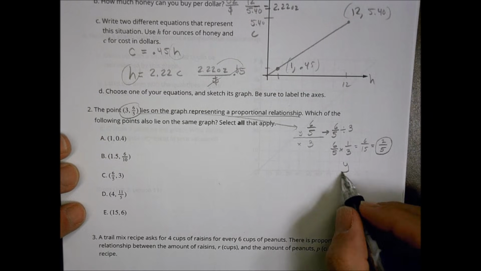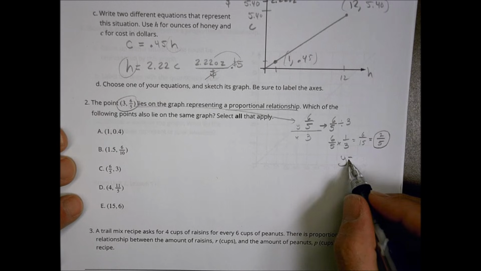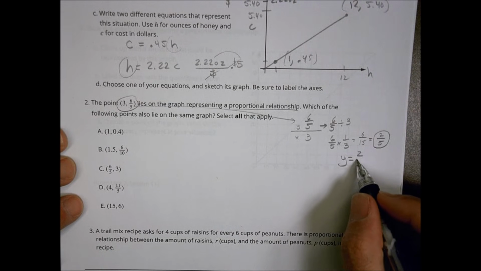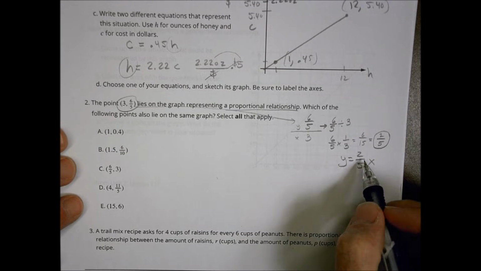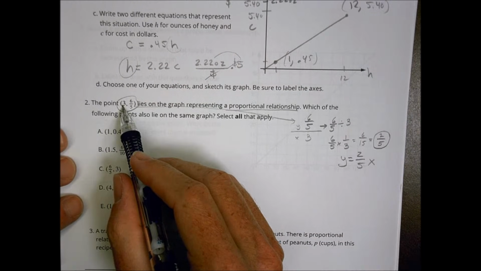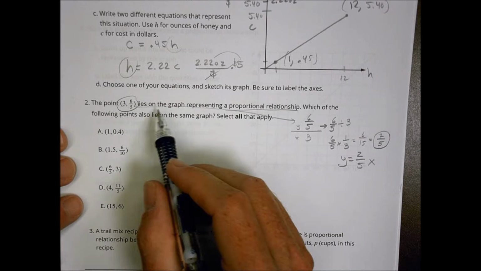Okay, so this becomes my constant of proportionality, my k value, 2/5, which means I can take this value. This is my graph, or my equation. My equation for this graph so far is y equals 2/5 x. Okay, I got the 2/5, remember, by taking y divided by x, y over x, to get this 2/5 value.